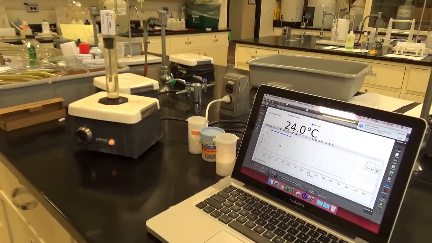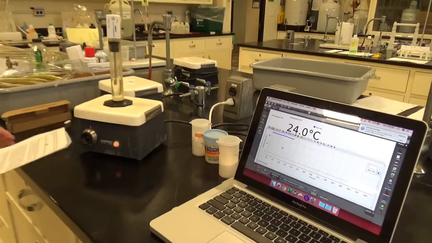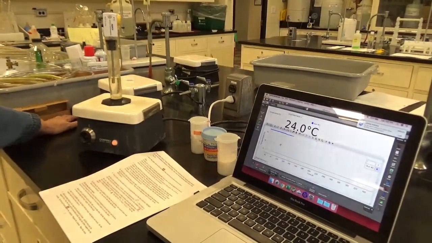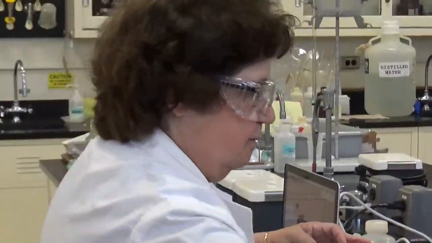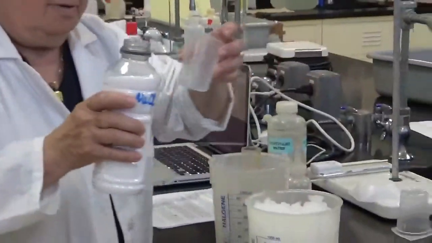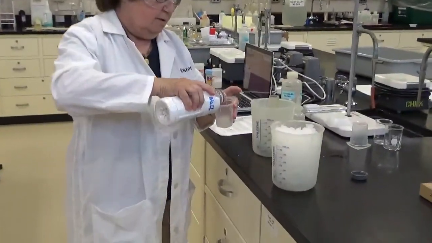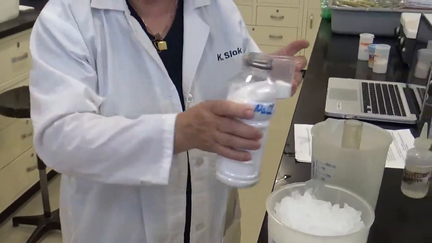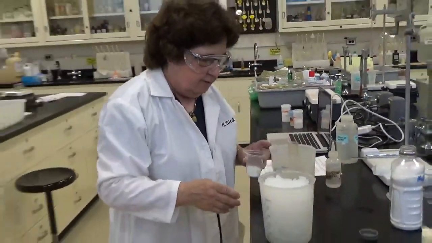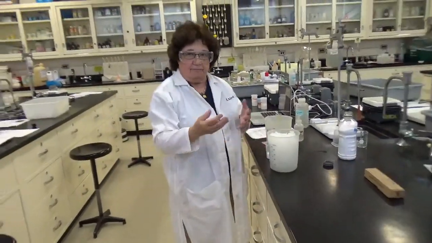What we're going to do next is to prepare an ice salt bath. We need to build an ice bath around the water. So what we're going to do is measure out a little sodium chloride here. Now you all know, if you've ever made ice cream, that you've got to lower the temperature of the ice.